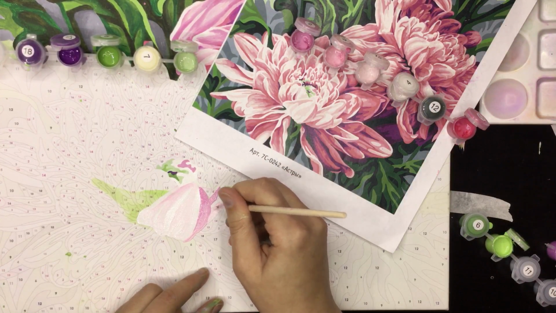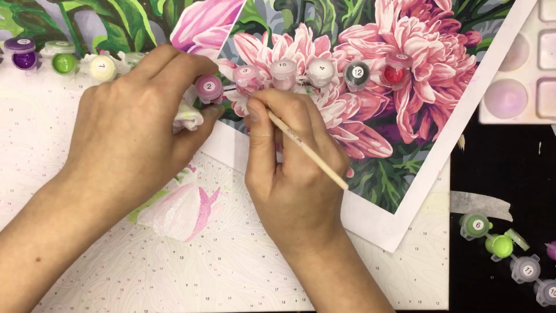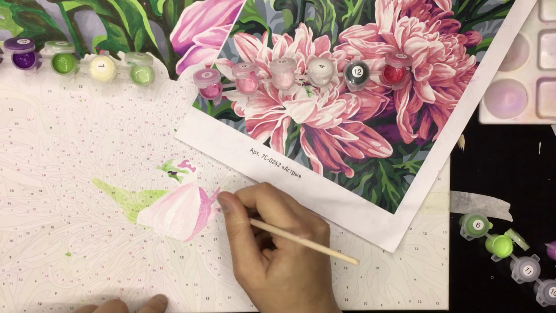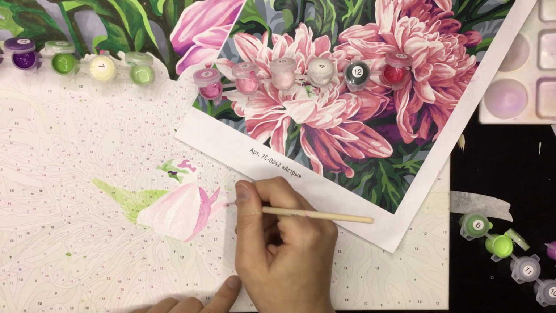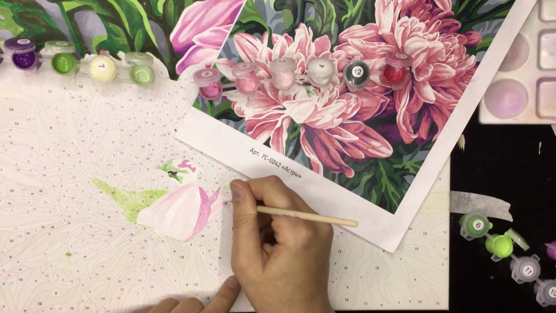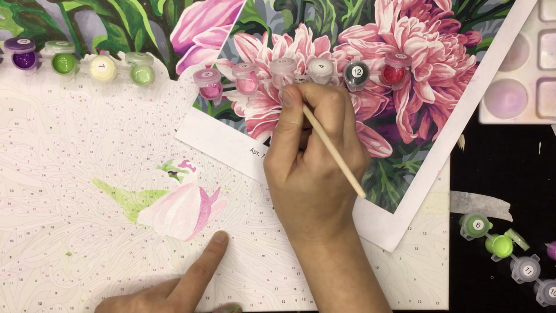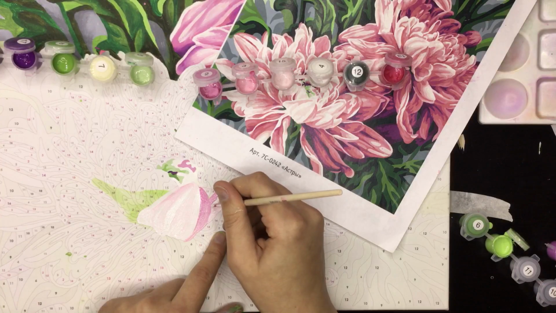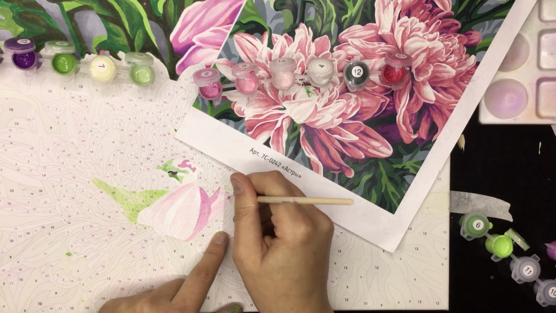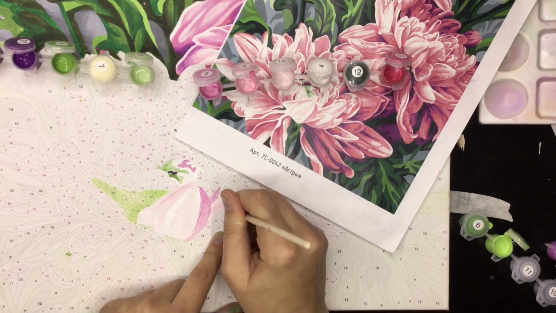I'm not cleaning the brush a lot, but I'm not taking a lot of dye on the brush. For example, I just took number 3, put all of this on the canvas, and now, not cleaning the brush, just going on to the next color and putting it on the canvas.